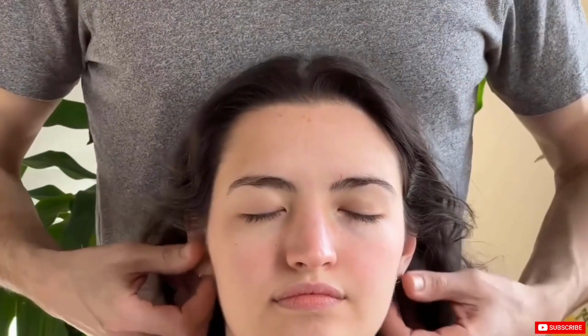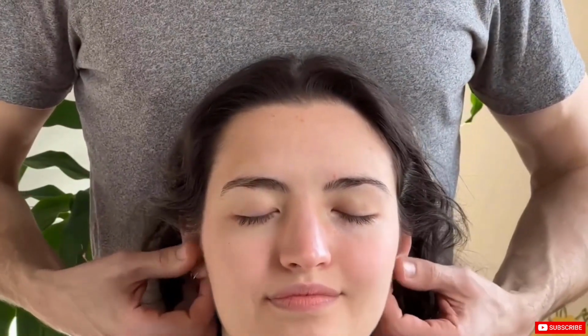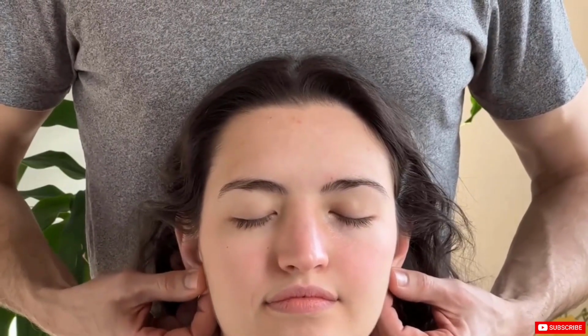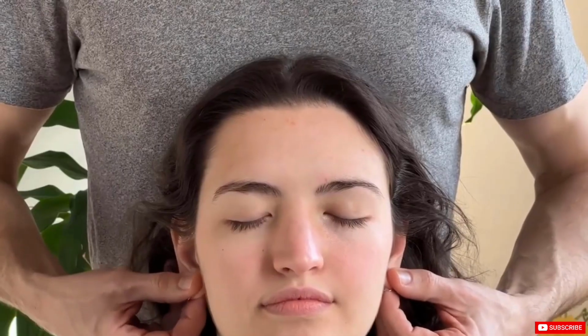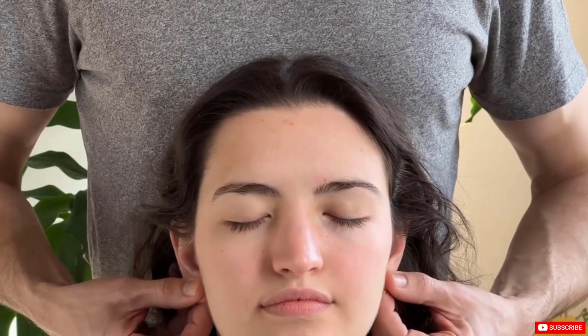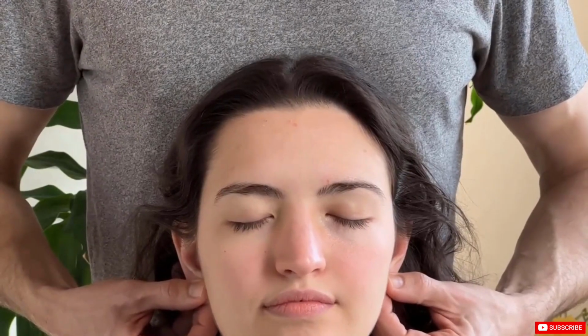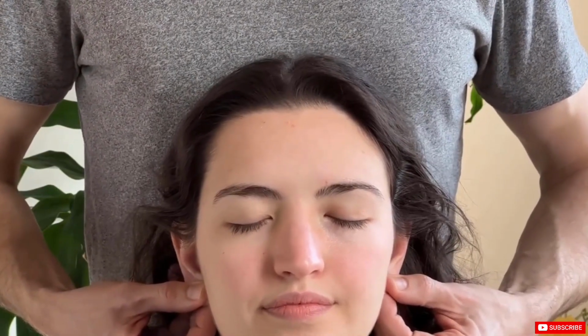You can even go into the earlobes if they don't have earrings on and just provide a little bit of a rub and a little bit of traction on the earlobes, and that feels really nice, especially if someone has any type of sinus issues or anything that is causing their ears to be stuffed up.